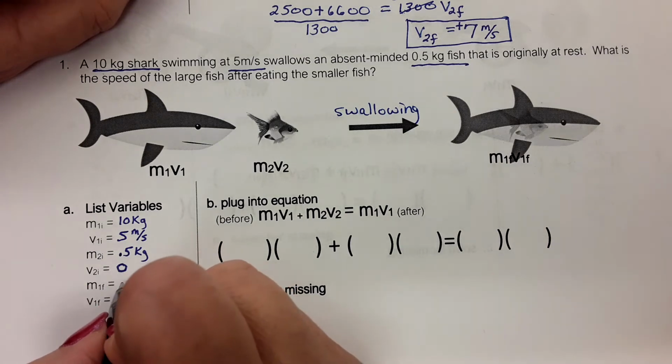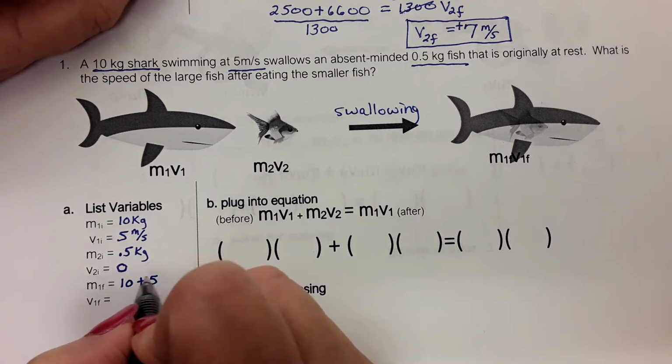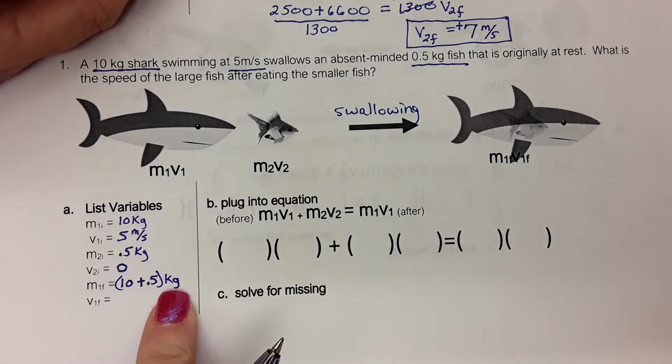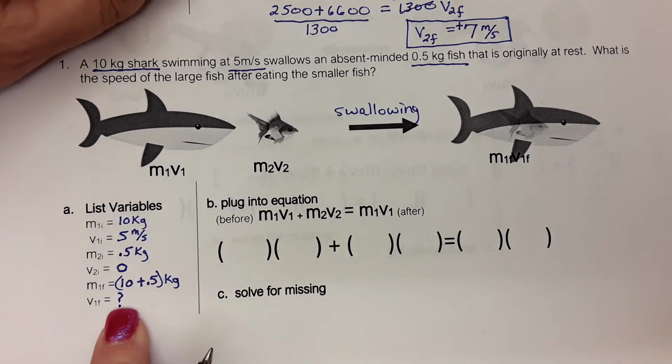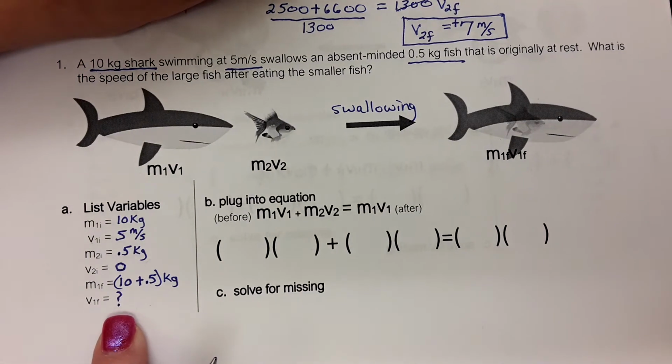We have to say, 10 plus 0.5 kilograms. We have to put them together. They're one object now, and we want to know what is their final velocity. How fast will the big shark be swimming along with the little one inside? Okay, so let's take a look at what we do now.